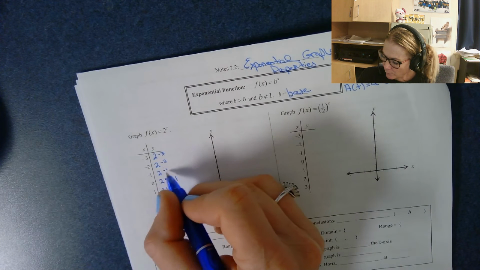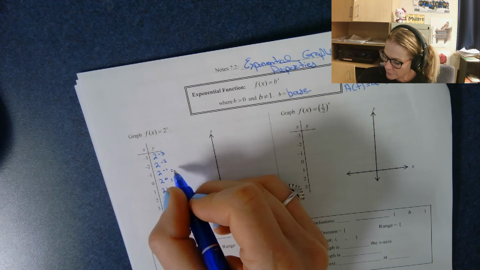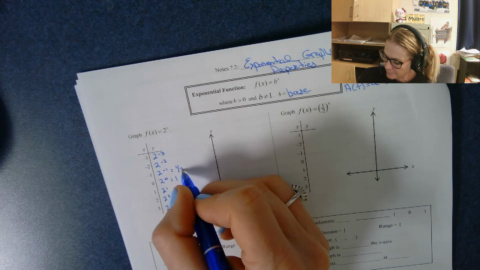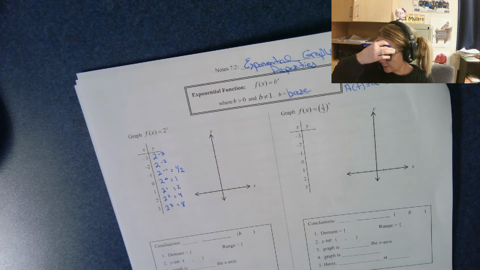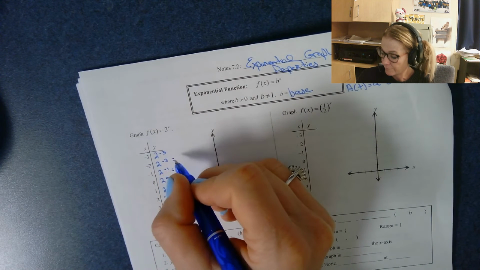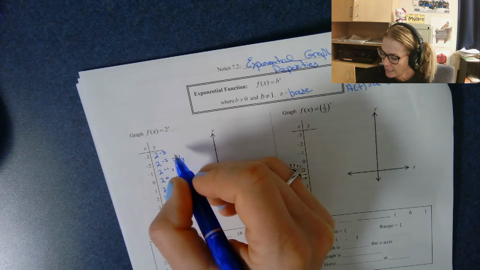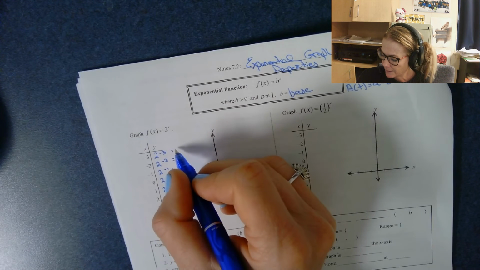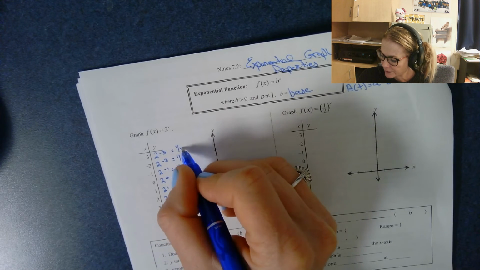And now, what does this mean? So 2 to the negative 1 is just 2 to the first power, but the 2 is going to get pushed to the denominator. So that's just going to be 1 over 2. Same thing here, 2 squared is going to be 4, but it's going to be in the denominator. And 2 cubed is going to be 8, but that negative pushes it to the denominator.